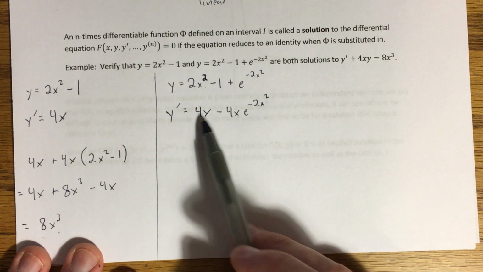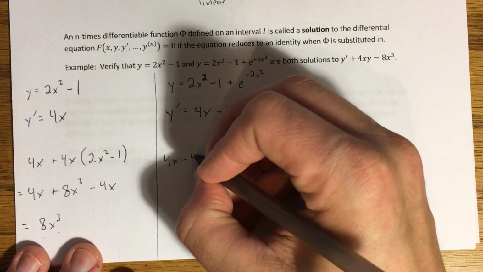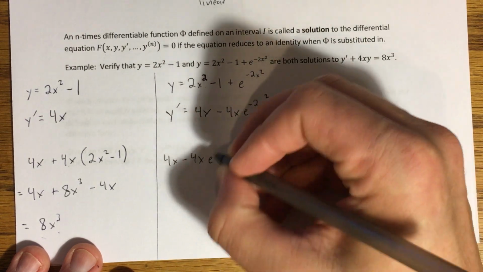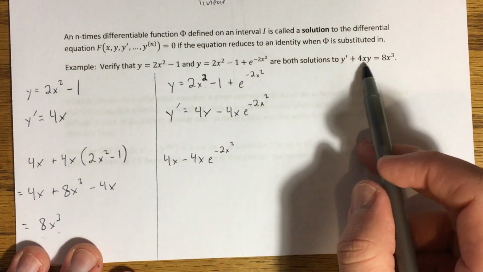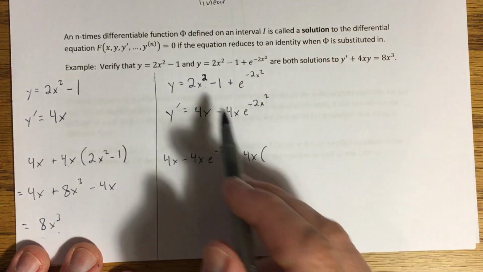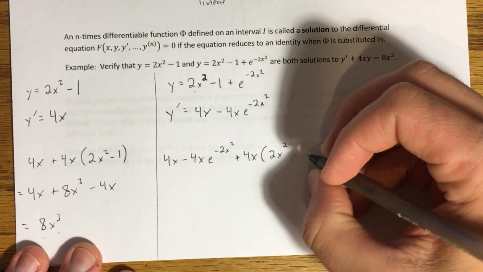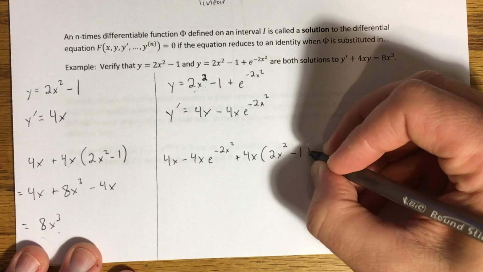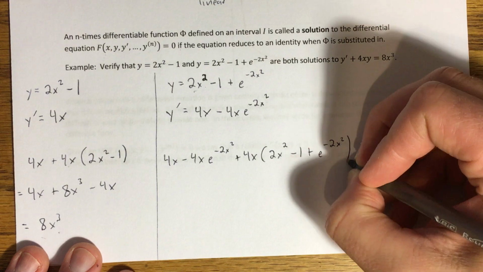So y prime comes first. That's 4x minus 4x e to the negative 2x squared, plus 4xy. 4xy in this case looks like 4x times the quantity 2x squared minus 1 plus e to the negative 2x squared.